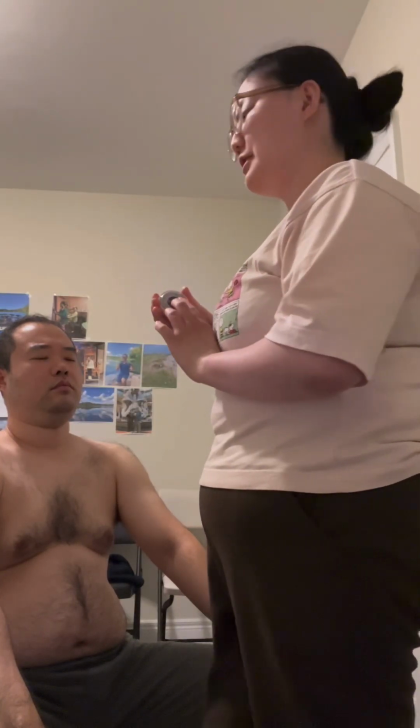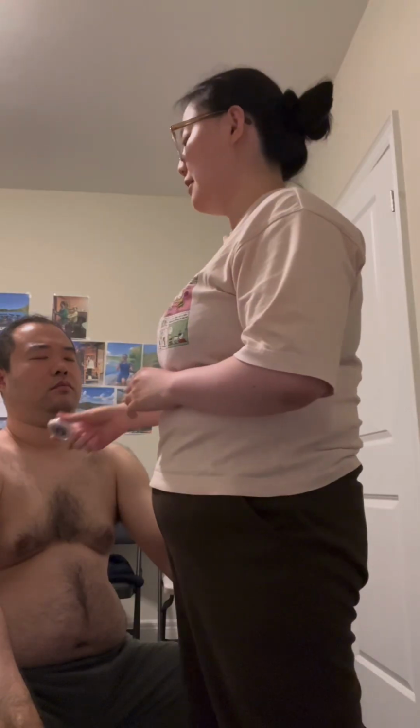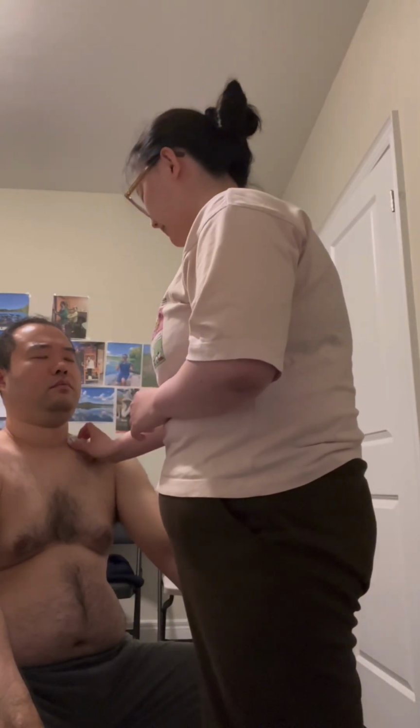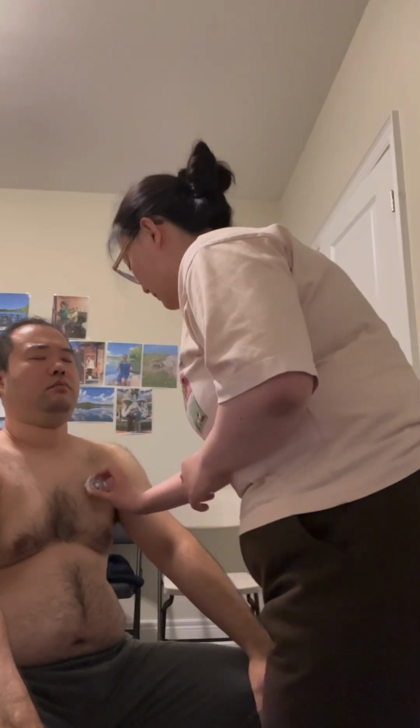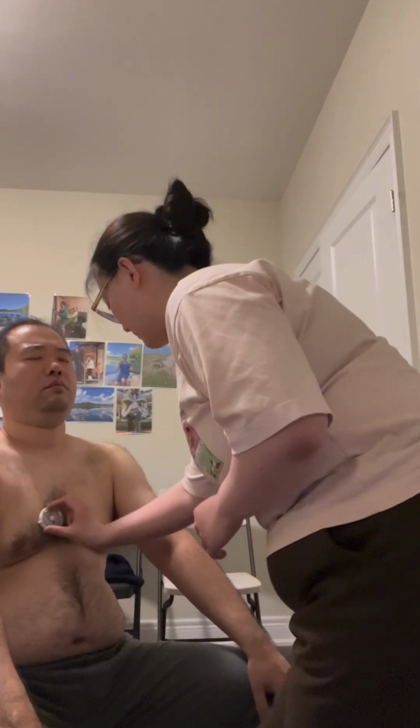So I will sanitize and warm my stethoscope, use the diaphragm to auscultate the lung from the top to the bottom, and side to side, and also make side-to-side comparison.